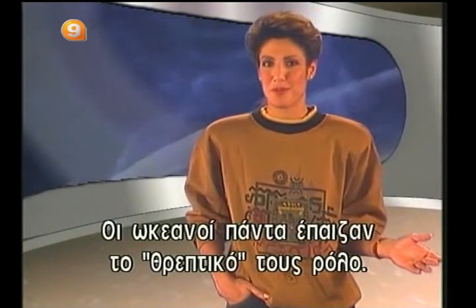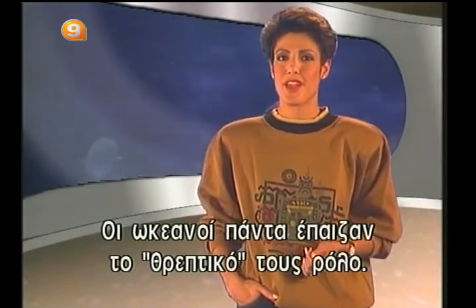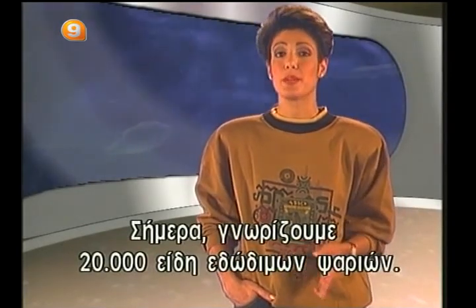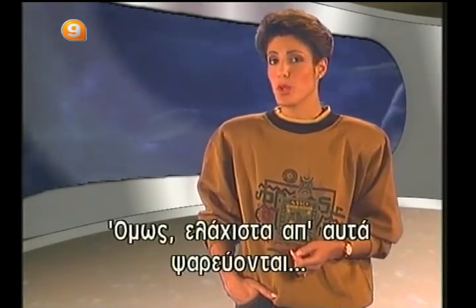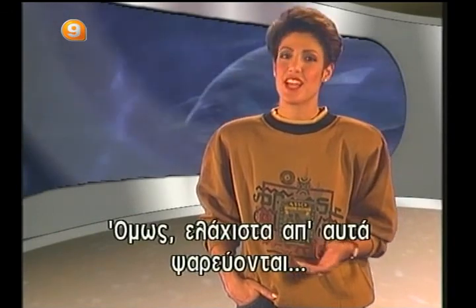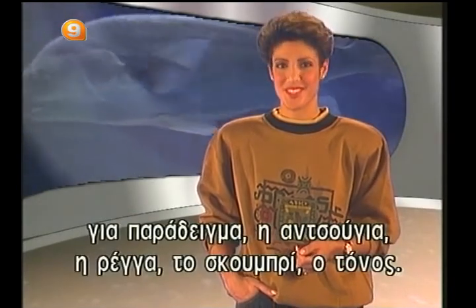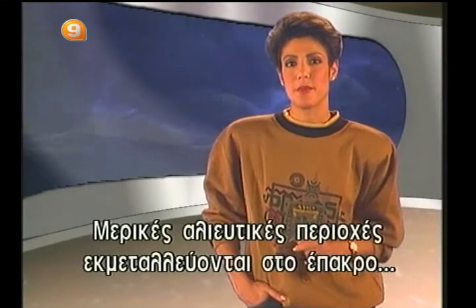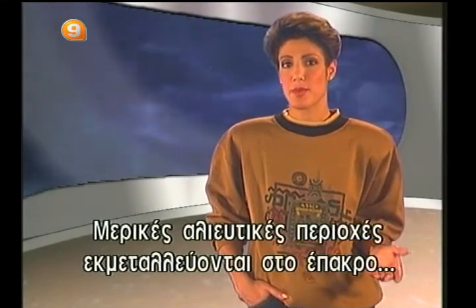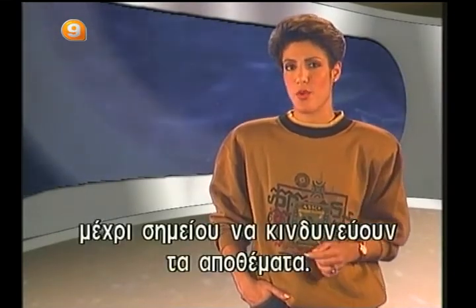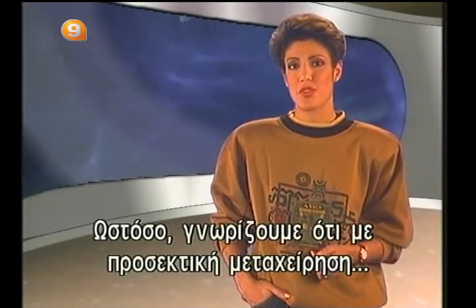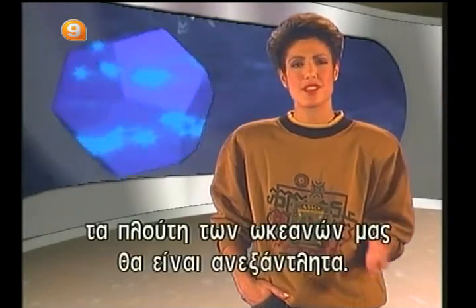Long before we knew about plankton, the oceans were performing their nurturing role. Today we know of 20,000 species of edible fish, but of those, only a few are actually fished. Anchovy, herring, mackerel, tuna. Only 7 species account for 70% of all catches. Nowadays, some fishing areas are exploited to their maximum capacities, almost to the point of jeopardizing reserves. And yet, we know that handled with care, the riches of our oceans could be inexhaustible.